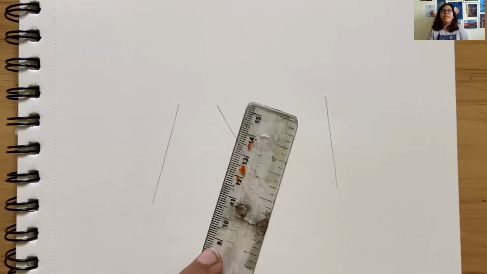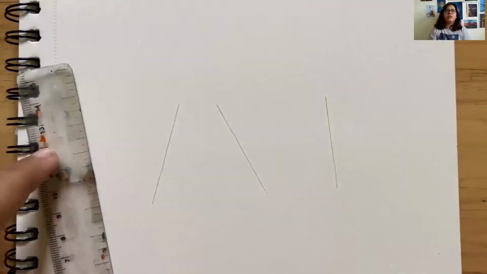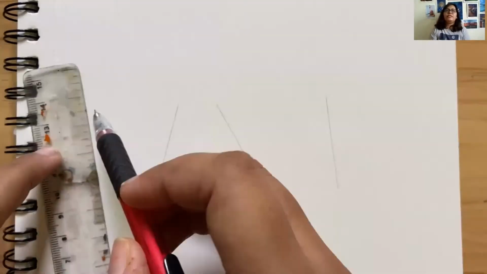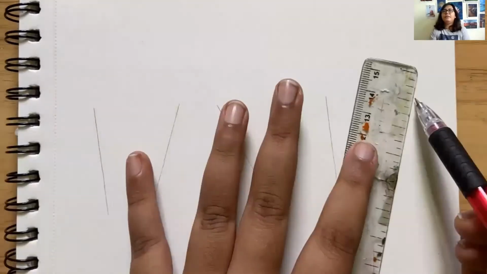Okay. Now next, we will cross these lines. We'll draw another set of lines on top of these lines that will cross these lines. Just see. If you want, you can draw 2 more sets of lines like this. Remember, each of these lines represents a person.